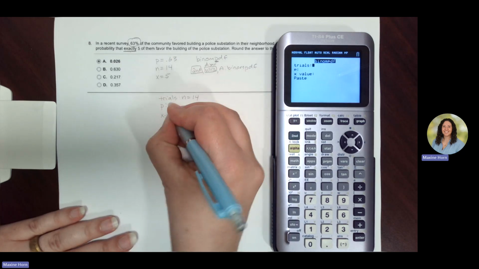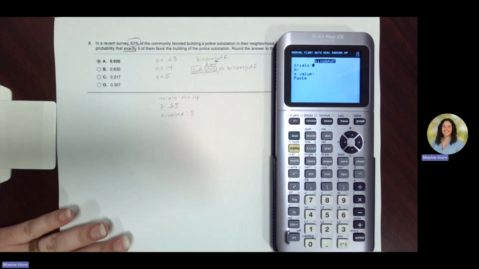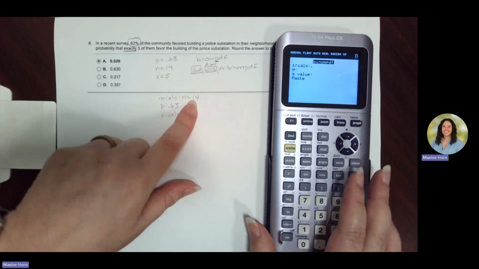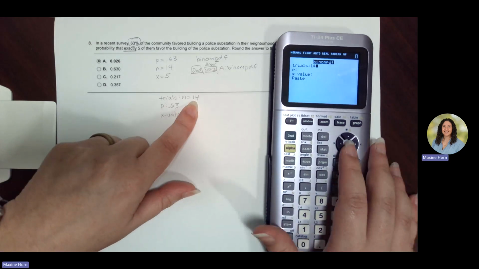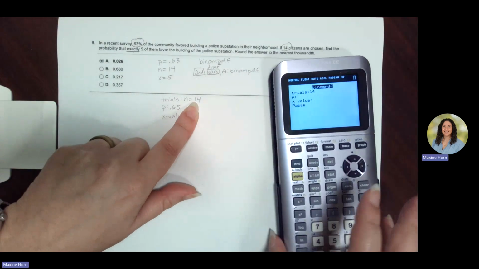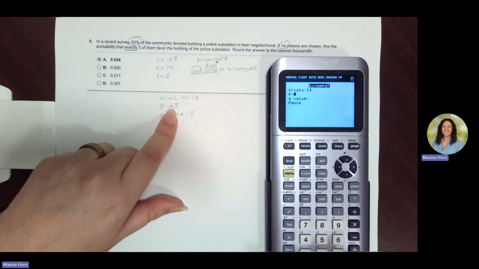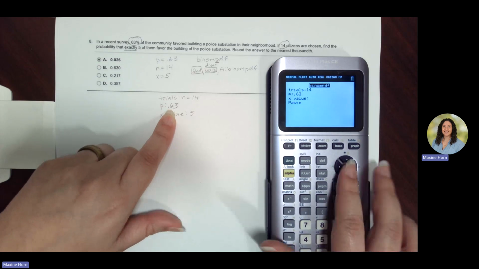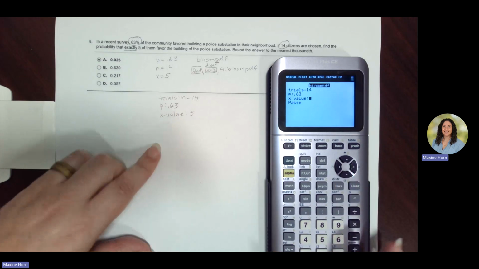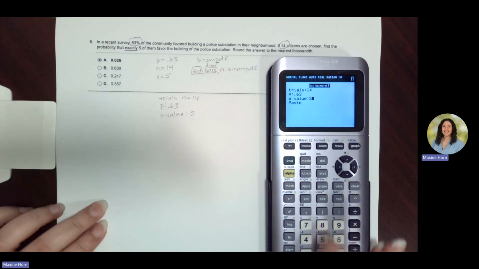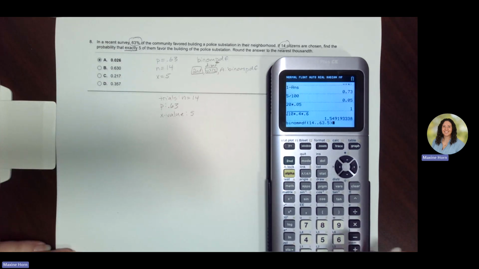The probability of successes is 0.63. All right. So N, the number of trials, 14. There are 14 citizens that are chosen. The probability of success, which is that they favor the building of the substation, is 0.63. The X value, what we're looking for, the exact number of successes that we want, that's 5. Okay, so that's what goes there.